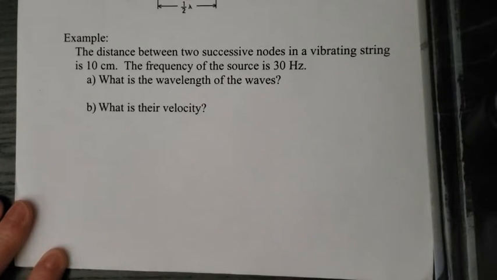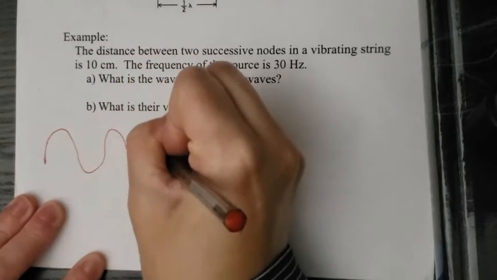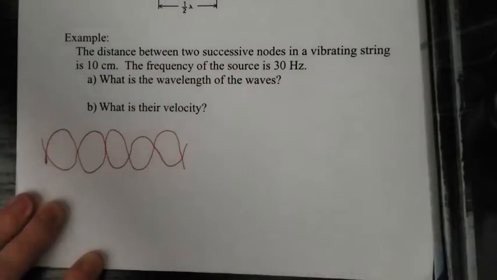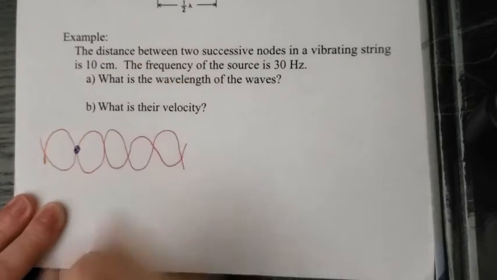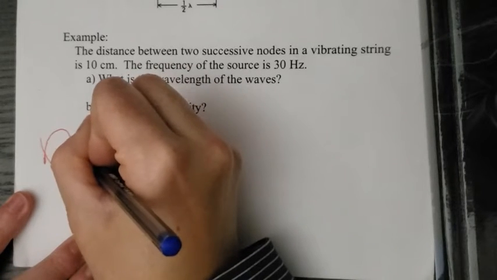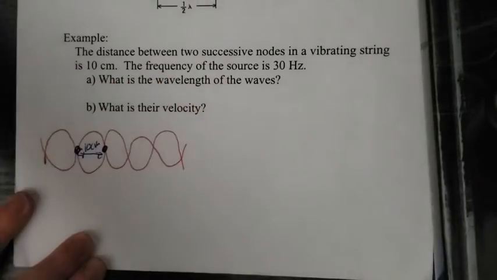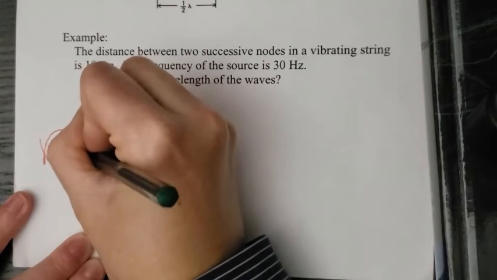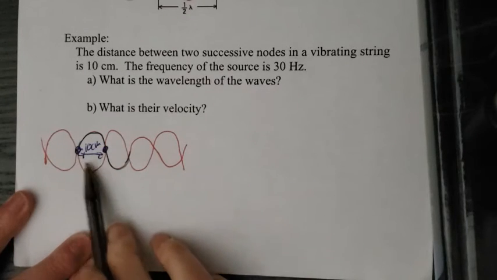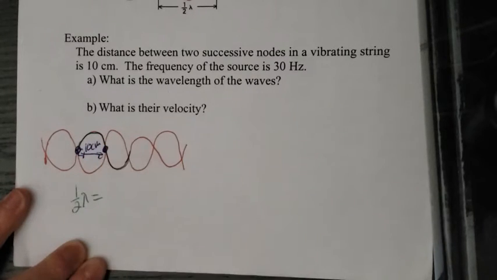When we're doing these questions, it's good to draw the standing wave. And I'm not very good at this. So we just go up and down, up and down, up and down, and then the other way. Definitely not very good at drawing that. Anyway, if I looked at, say, that node and that node, what I know about that is it's 10 centimeters apart. So that's 10 centimeters from one end to the other. Well, how much of a wave is that? If my wave started here, I'm going to draw that in green, it would go down and back. That's actually half of a full wavelength. So let's write that down. So half a wavelength, we know, is equal to 10 centimeters.